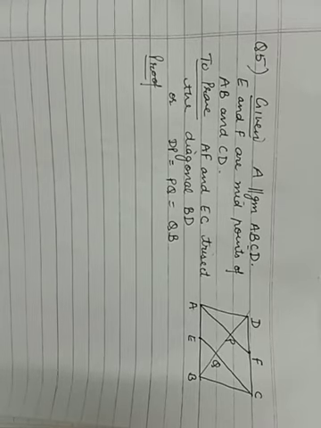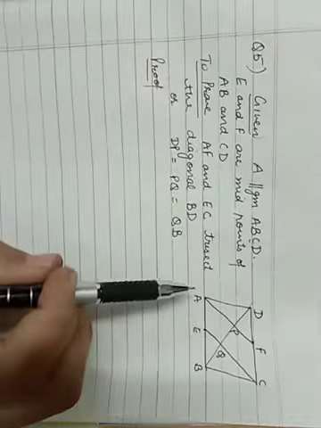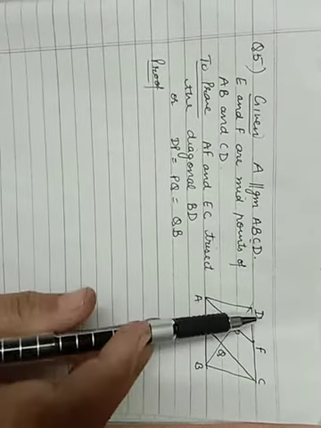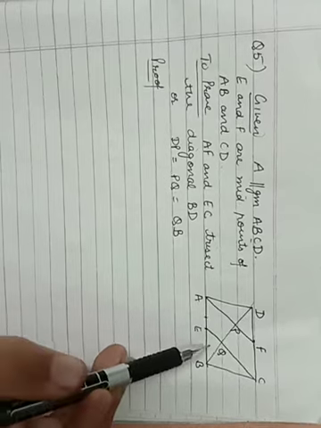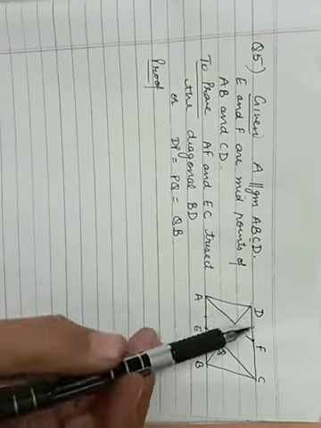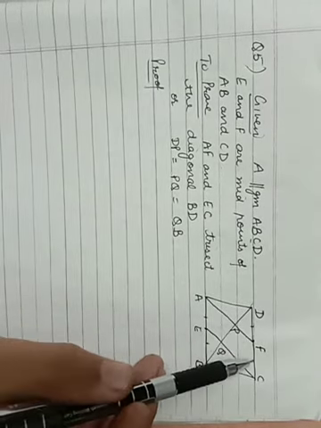Okay students, let us do question 5 of exercise 8.2. In this question it is given to us that ABCD is a parallelogram and E is the midpoint of AB, meaning this and this are equal, and F is the midpoint of CD.